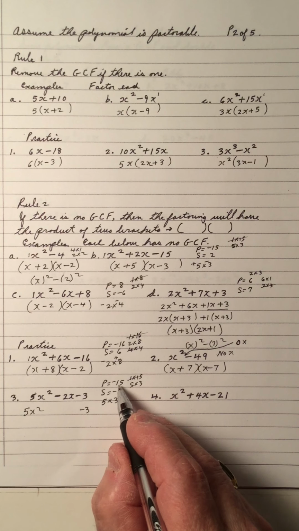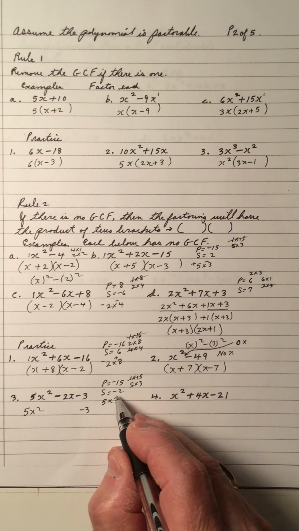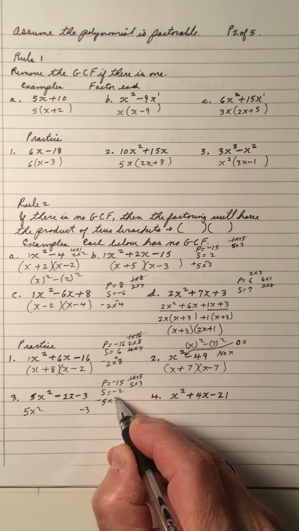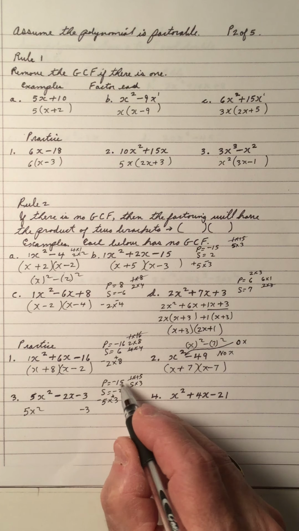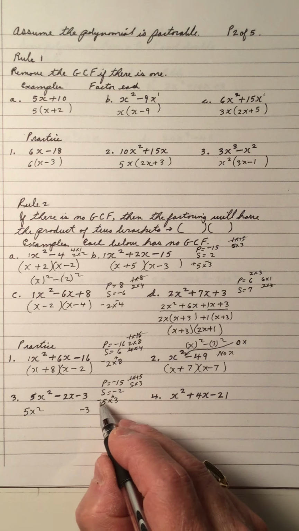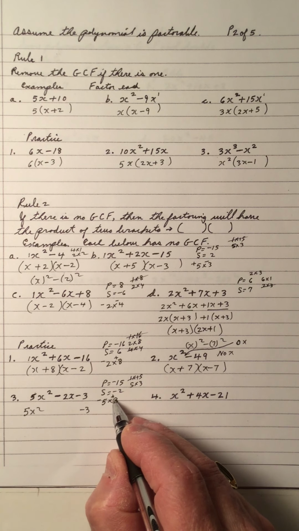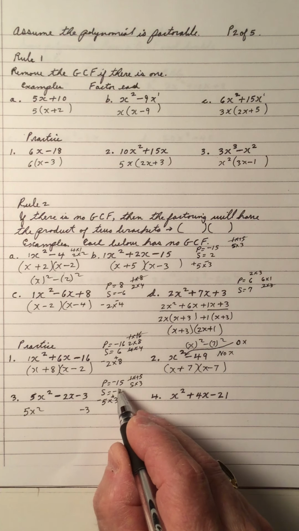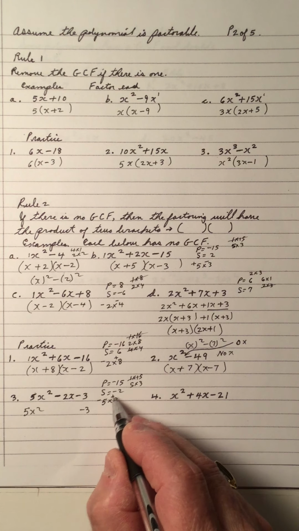Now, to multiply to give me a negative 15 and add to give me a negative 2 must be a negative 5 and a plus 3. Why? The product is negative. One of these got to be plus and one got to be a minus. But when you add, it got to be a negative 2. So multiply, negative 15. Add, negative 2.